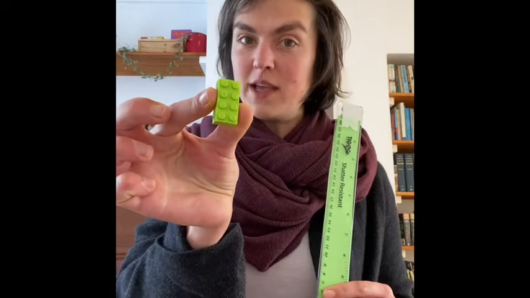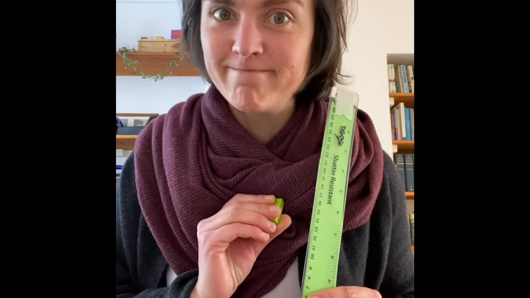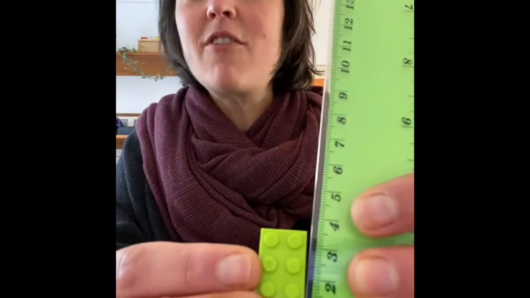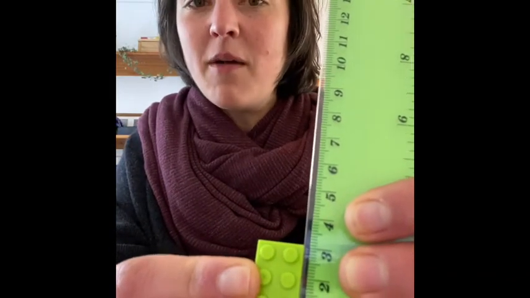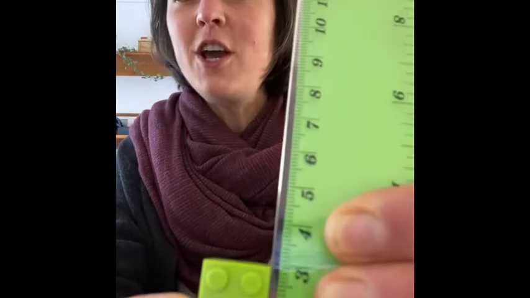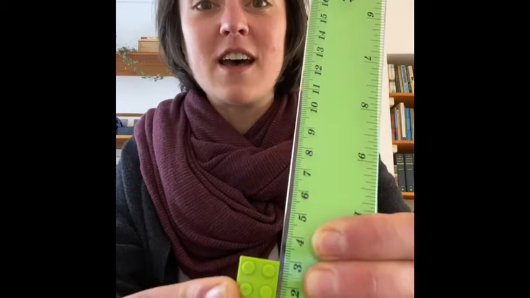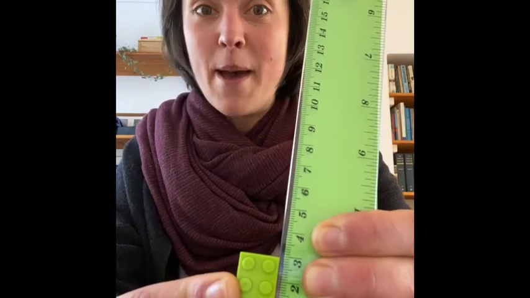Well done. Great measuring. Now, I am going to measure a Lego piece. Can you tell your grown-up, where do I need to start? Well, if you said 0, I need to start at 0. Now, can you tell your grown-up, where does my Lego piece end? How long is my Lego piece? Have a look. 3 centimeters. So we will write our answer 3 cm.